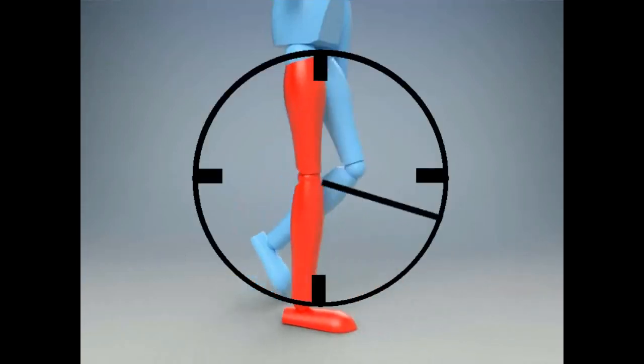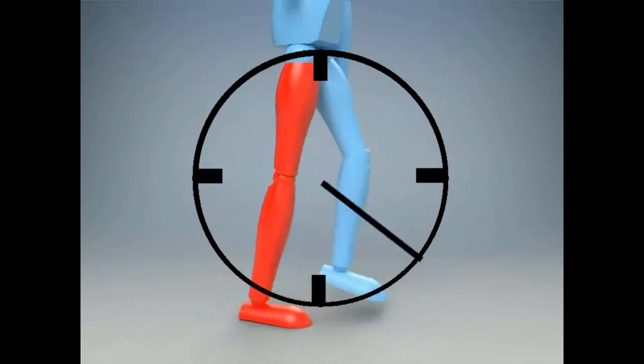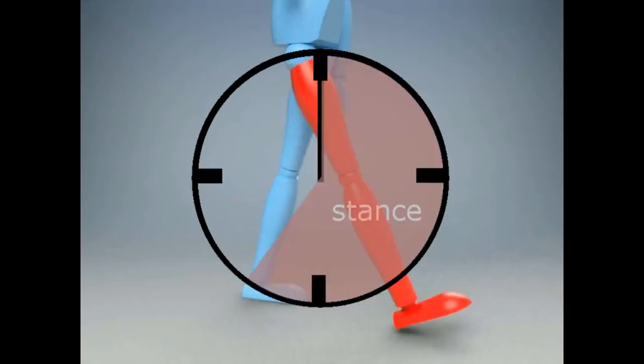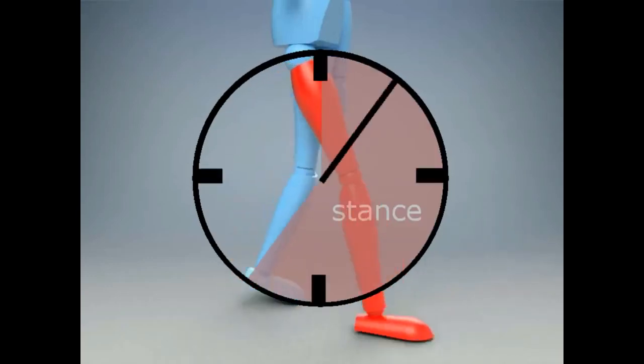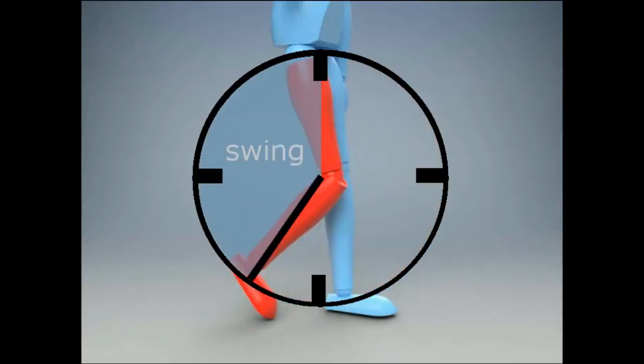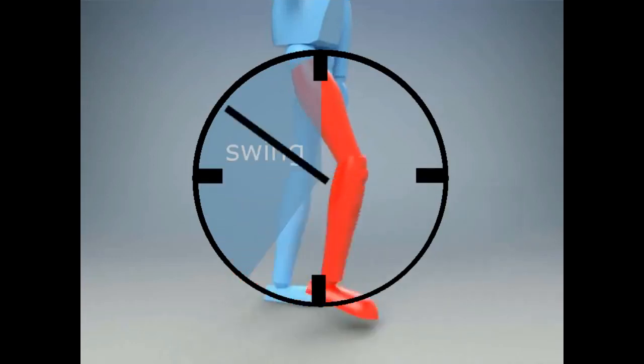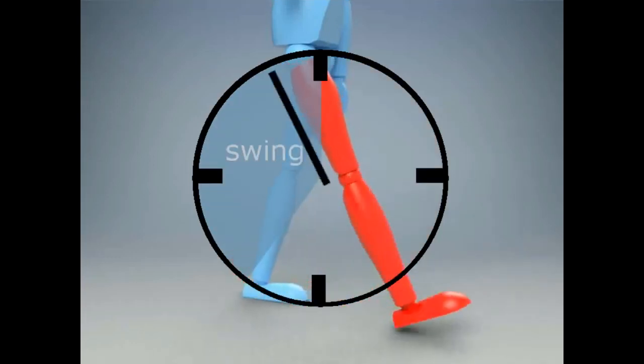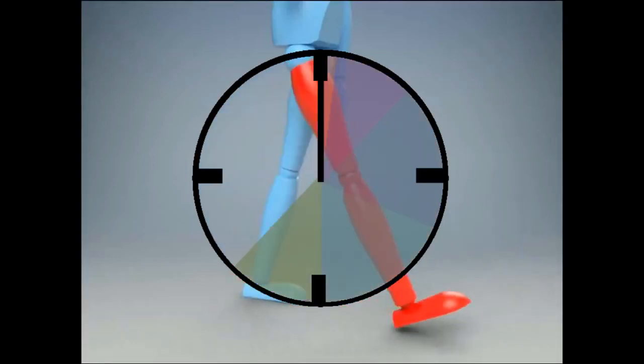The gait cycle is separated into two main sections. Stance is when the reference limb is on the ground, and this takes up about 60% of the gait cycle. Swing is the remaining 40% of the gait cycle, when the reference limb is in the air. Stance can be further separated into phases.